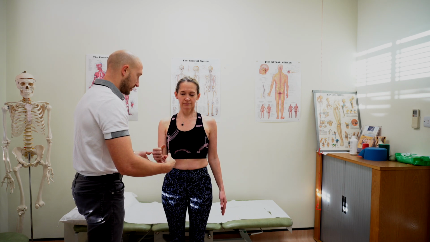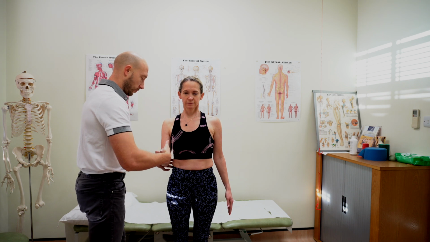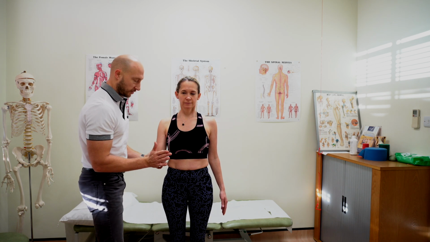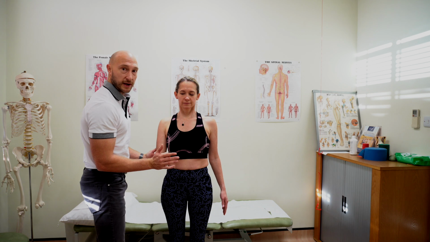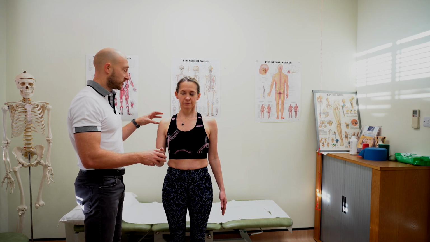Then we can look at internal and external rotation. So hold the hand there, don't let me push you in. Or push you out, sorry. And then hold there, don't let me push you in. And then we're looking at lateral rotation with that one. So very quickly, we're just looking at isometric movements to see whether there's any pain.